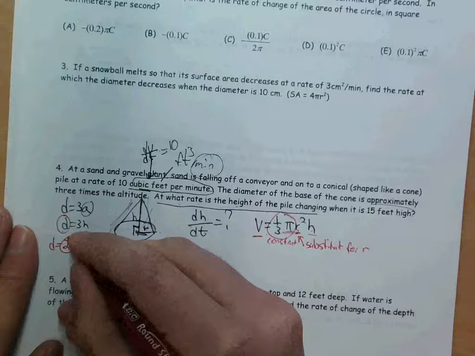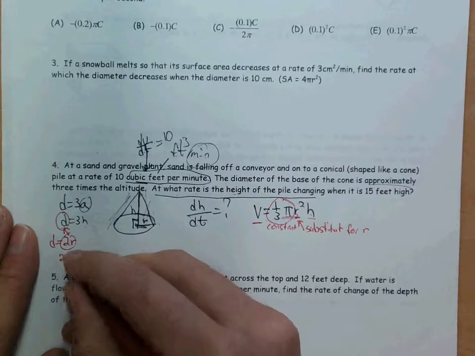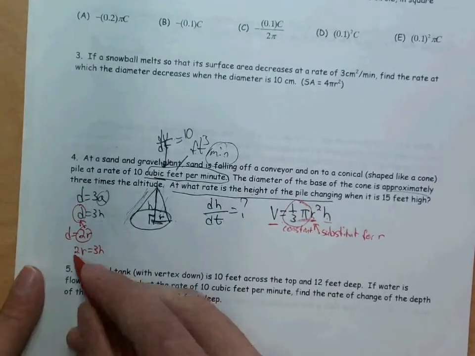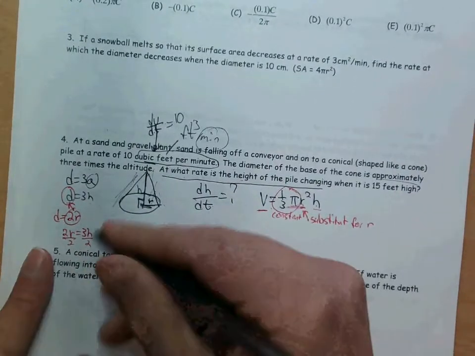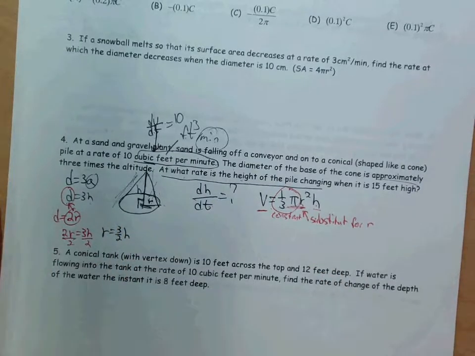So it doesn't mention anything about r, but it does say about the diameter. The diameter is 3 times the height, and we know the relationship between the diameter and the radius. Diameter is 2 times the radius, so we can put in 2 times the radius for diameter here. So 2r equals 3h, and we can solve for r by dividing by 2. R is 3/2 times the height, or 3/2 h, either way.